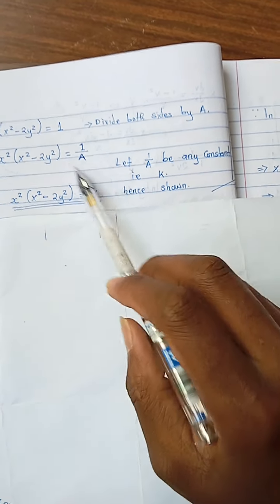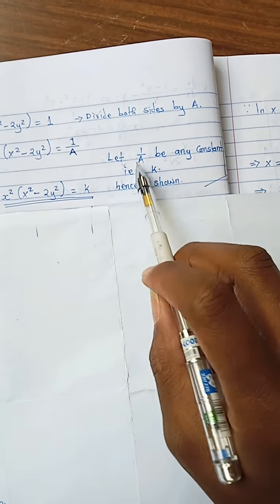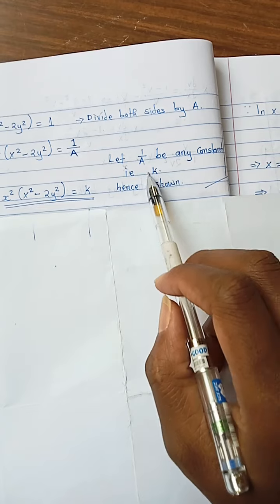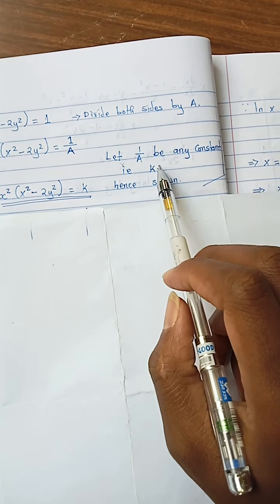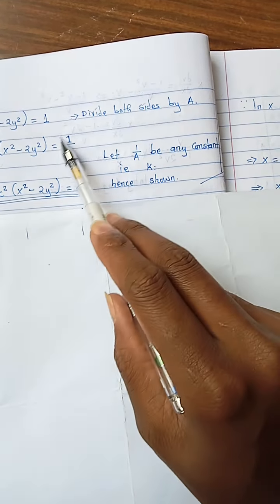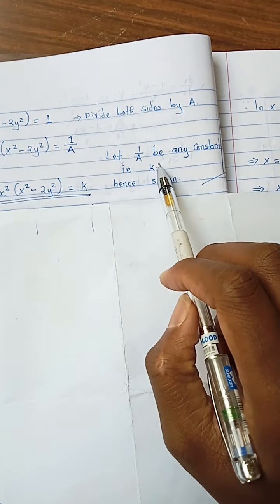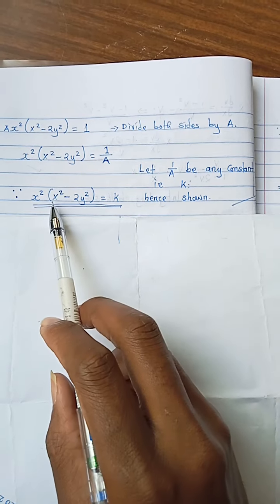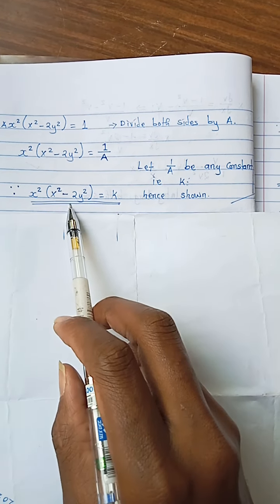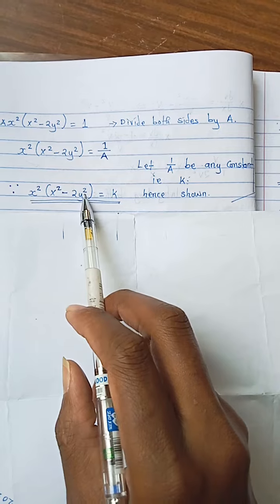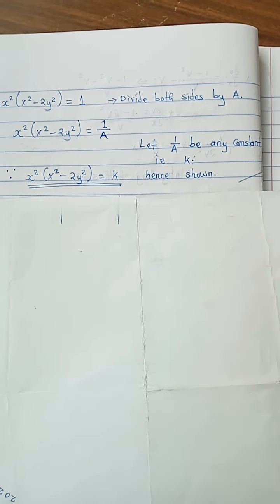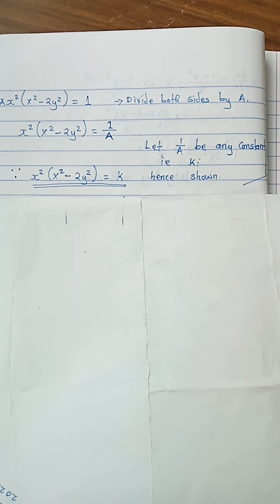So we can replace 1 over a with a constant k, and that gives x squared times x squared minus 2y squared is equal to k.